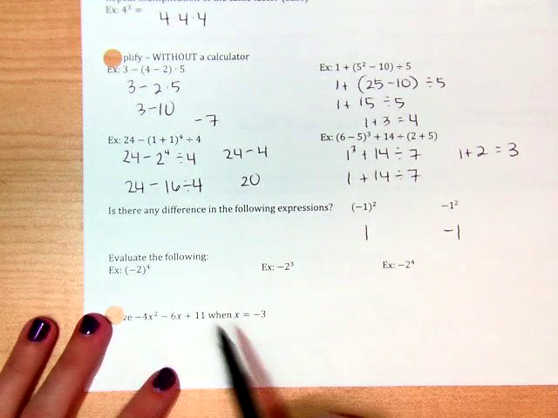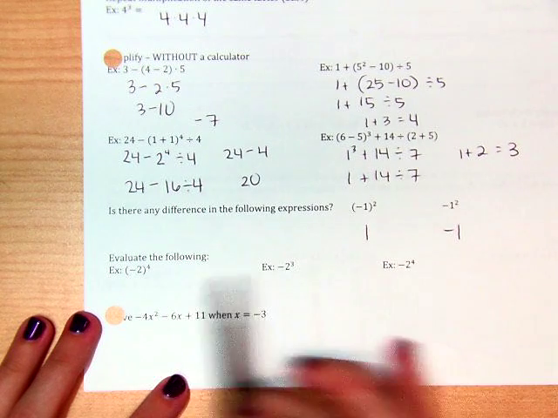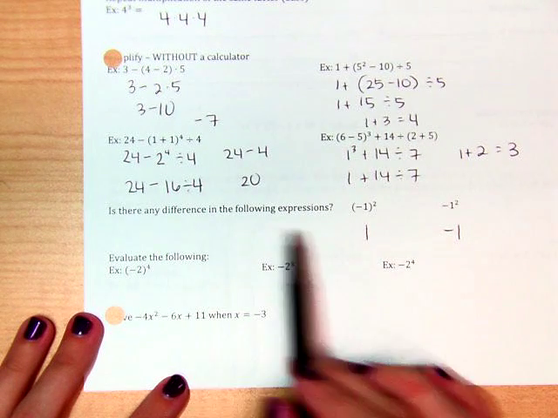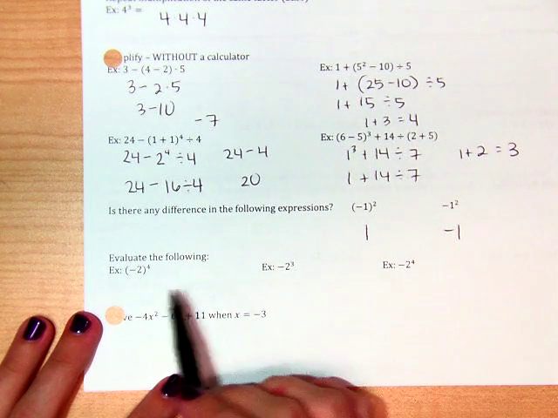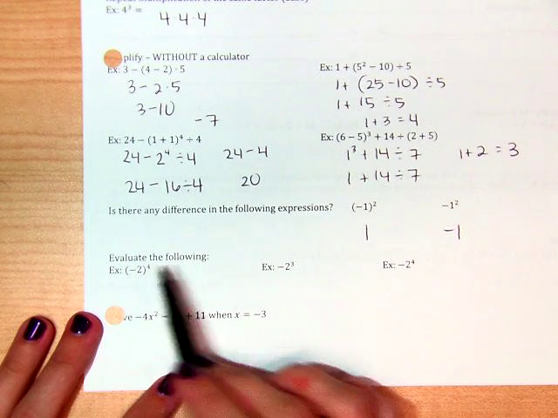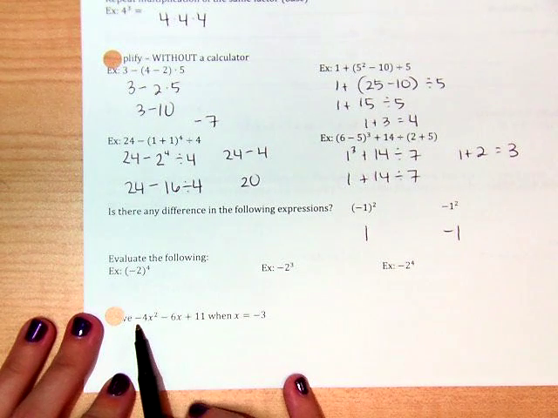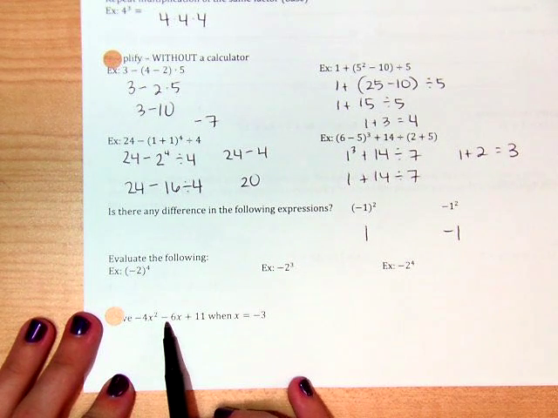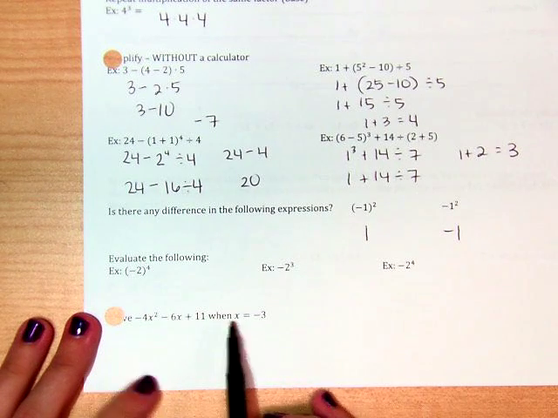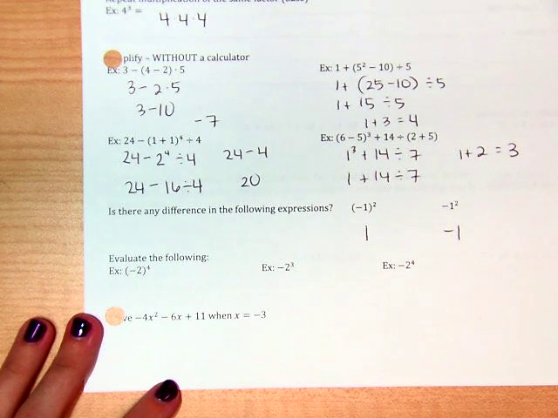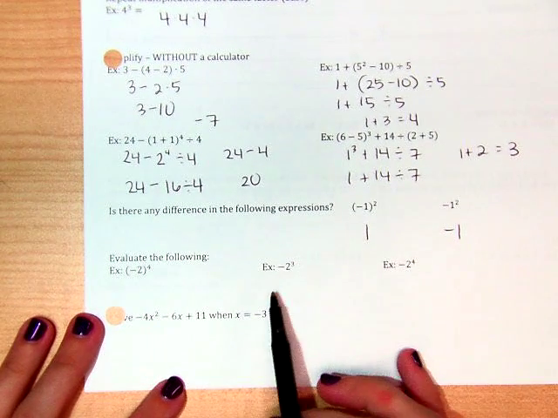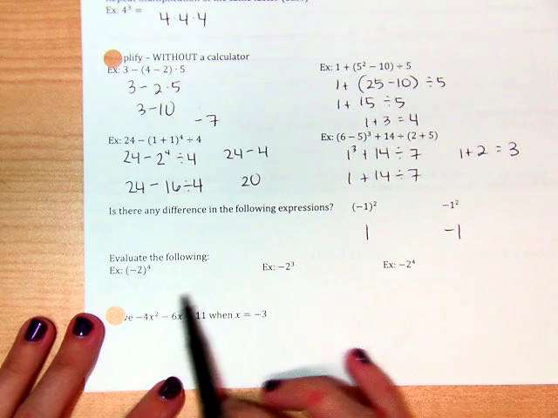Okay, if we jump down here, this is kind of the same thing. Be careful of how you plug it in. Whether it's positive or negative depends on if there's parentheses and what the power is. Here we go. Solve negative 4x squared minus 6x plus 11 when x equals negative 3. All this wants me to do is take negative 3 and plug it in for x.